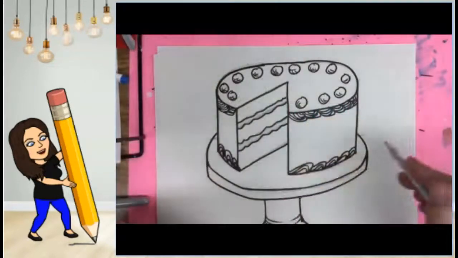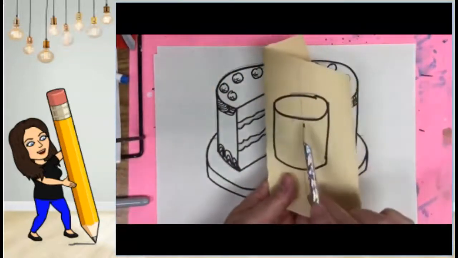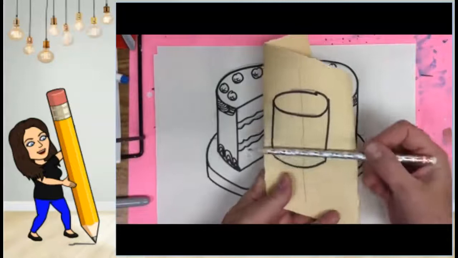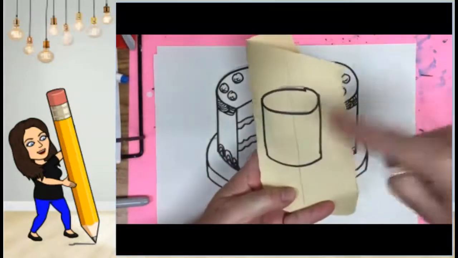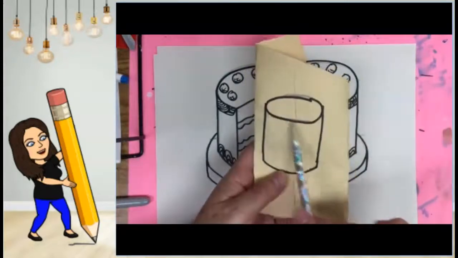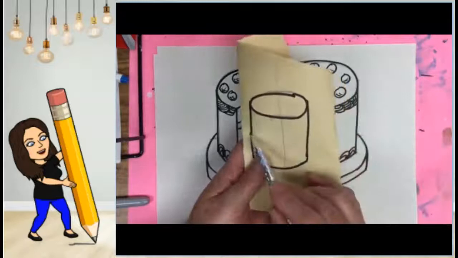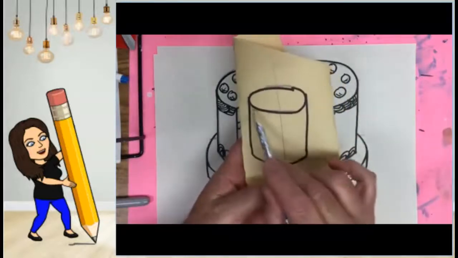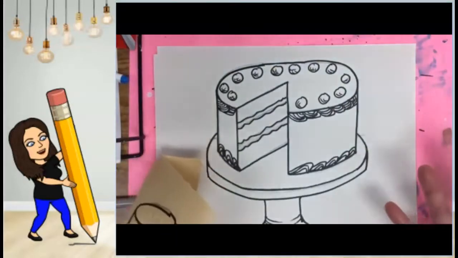We're going to start our cake, and if we look at the shape of the cake, it's basically a cylindrical form, but shortened. It ends about here. It's just a shortened version of a cylinder. We're going to be doing a large oval, and then we're going to be coming down with two straight lines, and then doing the curve that mimics the top.